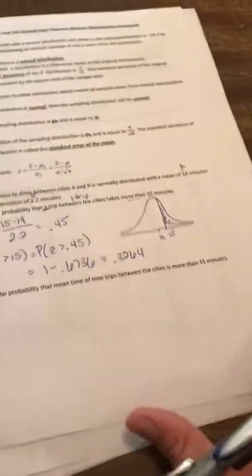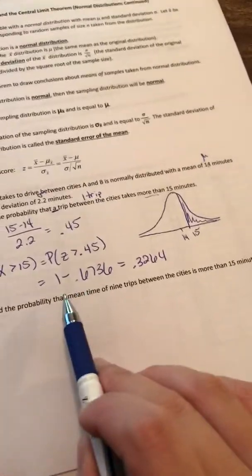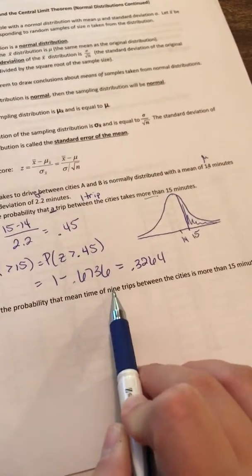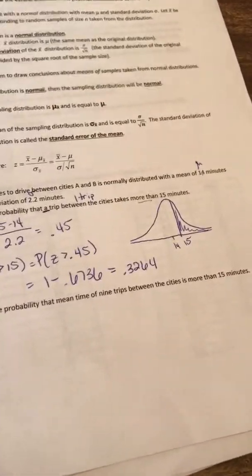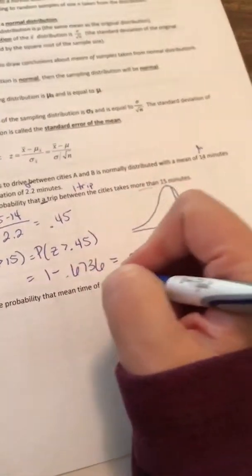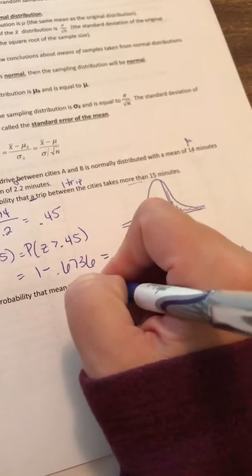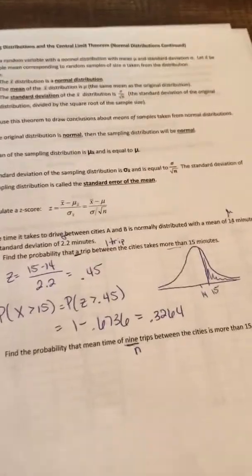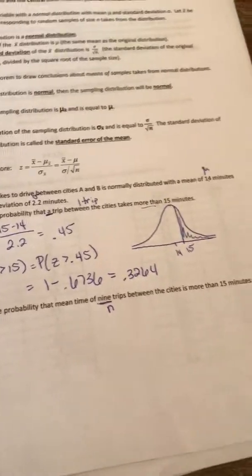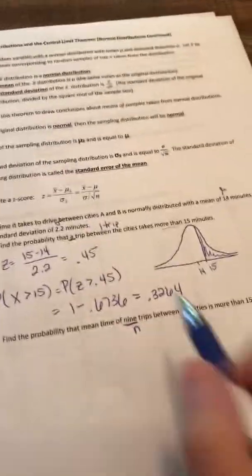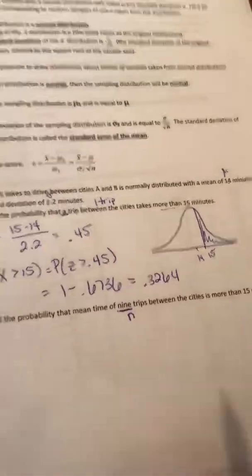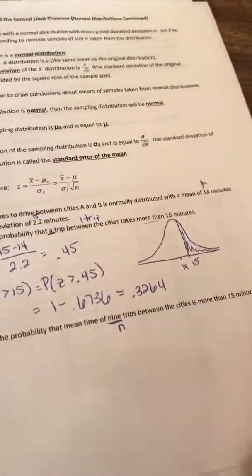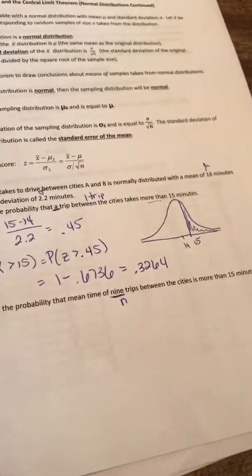So what changes for this week is this problem says find the probability that the mean time of 9 trips between the cities is more than 15 minutes. Now we're not talking about just a single trip, we're talking about 9 trips. When you do these, you need to make sure you read whether you're talking about 1 versus more than 1. So we're talking about n is 9. When you see that you're talking about more than 1 trip, that's your clue that you switch to x bar.